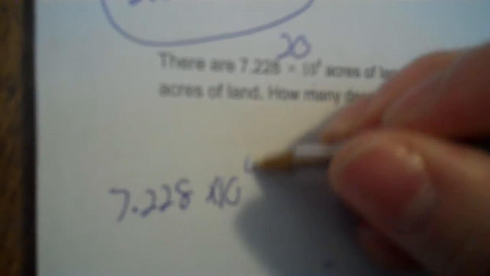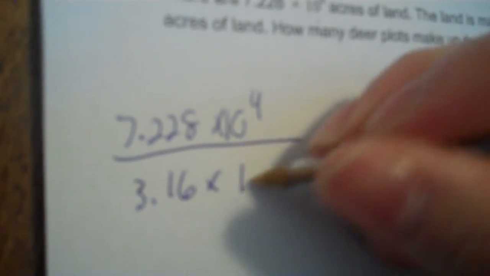So we take 7.228 times 10 to the 4th divided by 3.16 times 10 to the 3rd. So I put these together and I put these together. I'm just breaking up the division, okay?